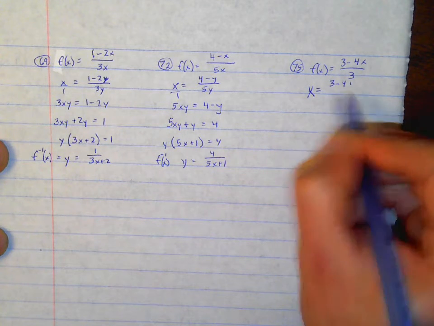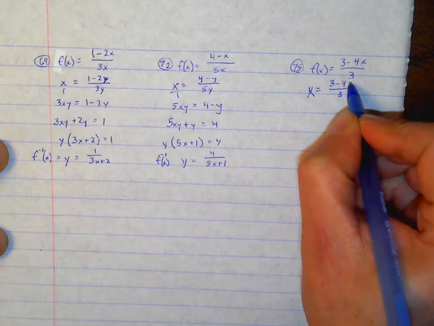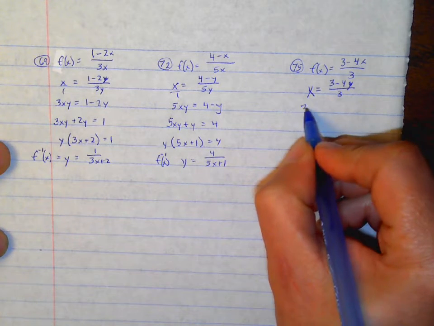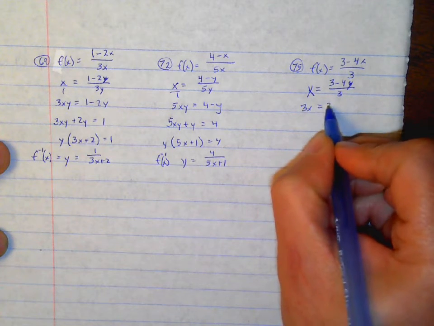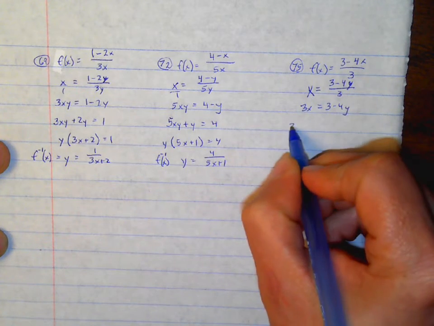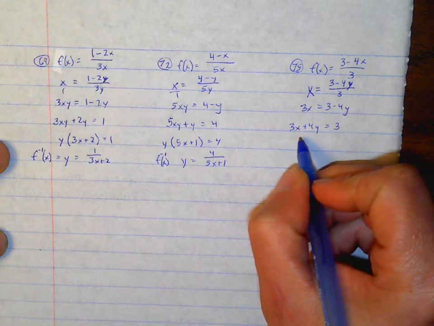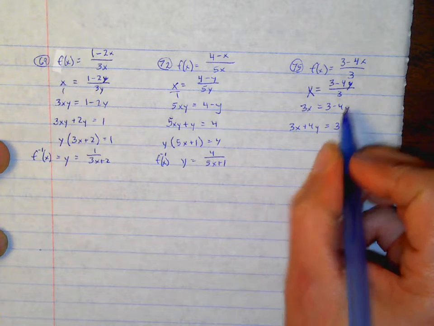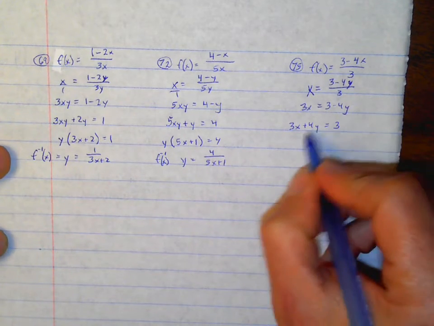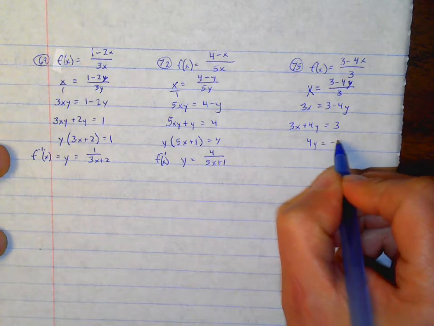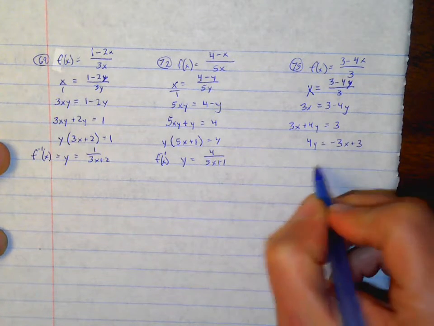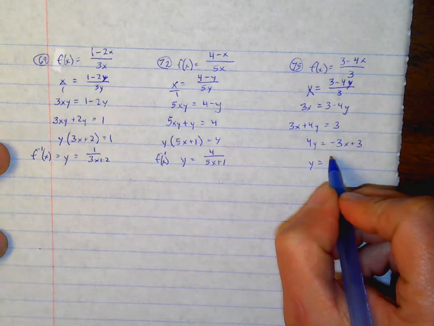Sorry, this should be an x, that should be a y. Okay, so I'd have cross multiply, 3x is equal to 3 minus 4y. 3x plus 4y is equal to 3. Well, I could have, yeah, I wouldn't have to do that, but anyway. 4y is equal to negative 3x plus 3. Just solving for the y here.